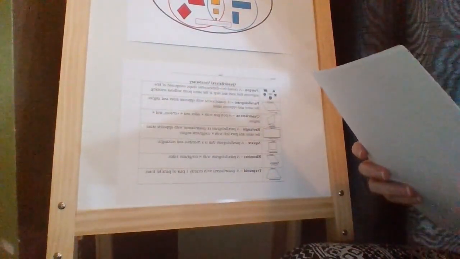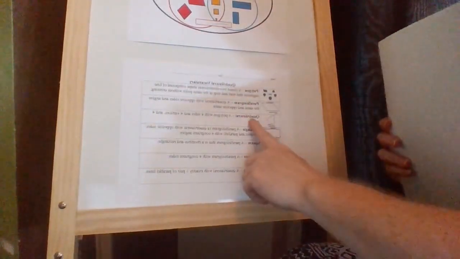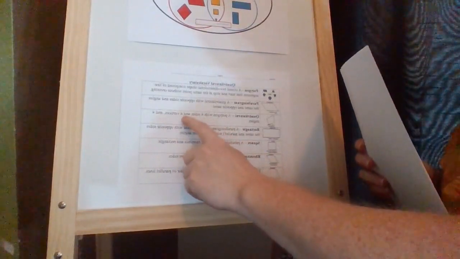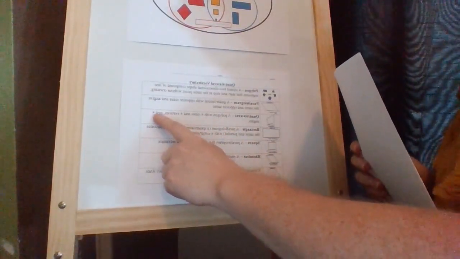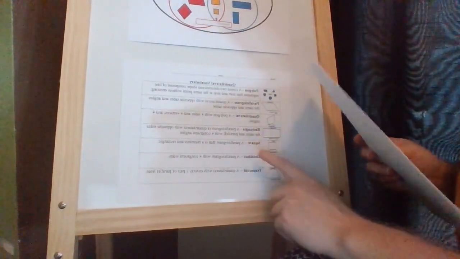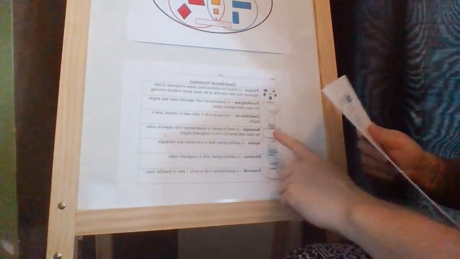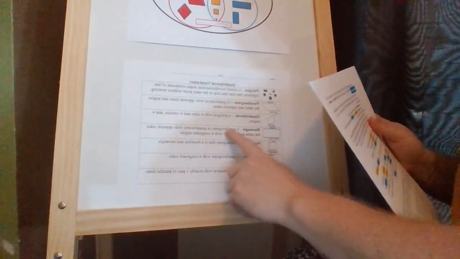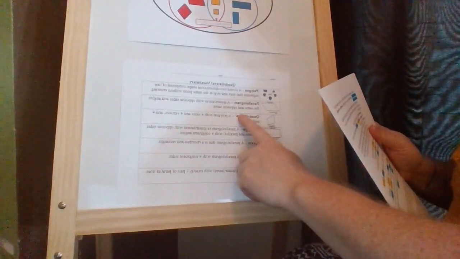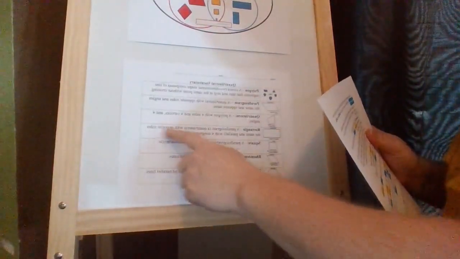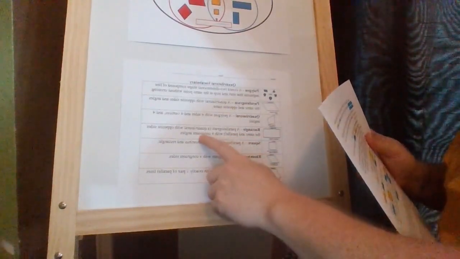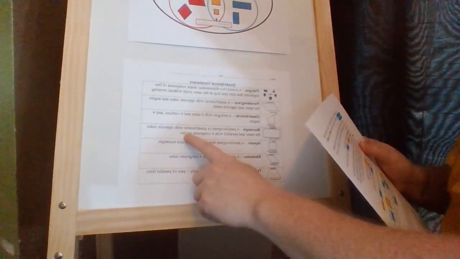So let's go over them. A quadrilateral is a polygon with 4 sides and 4 vertices and 4 angles. A rectangle is a parallelogram, which is a quadrilateral with opposite sides the same and parallel, with 4 congruent angles.